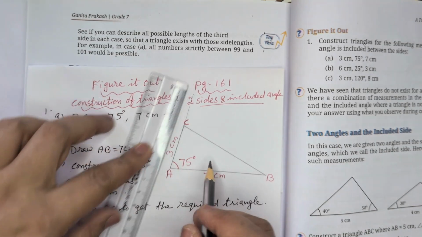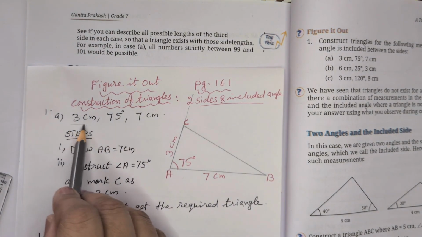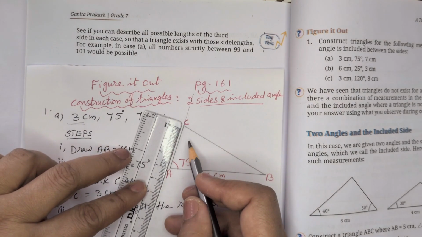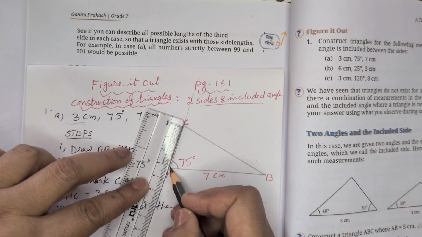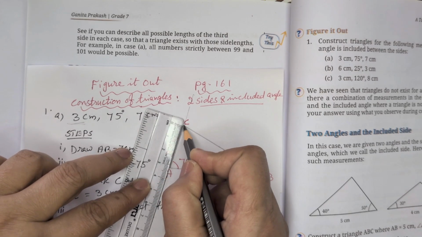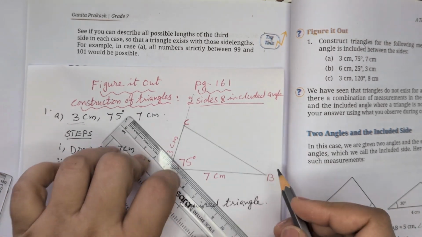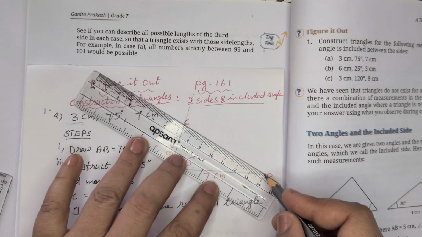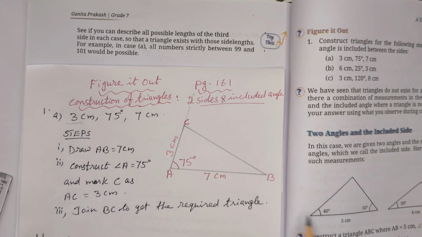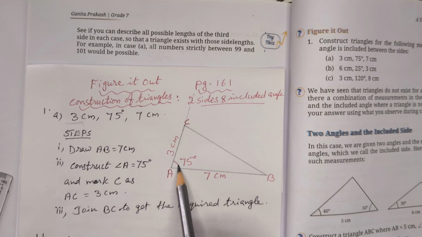Till here it is. But we need this side to be 3 cm, so we need only 3 cm. Just take 3 cm from the center and mark that point as C. Then join BC. So we will get the triangle ABC with angle 75 degree.